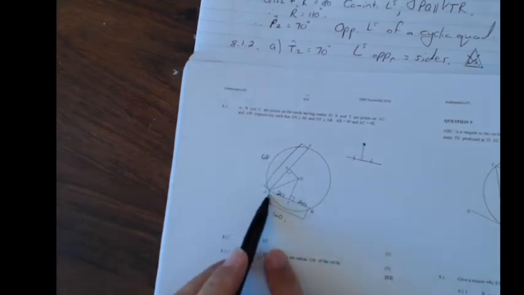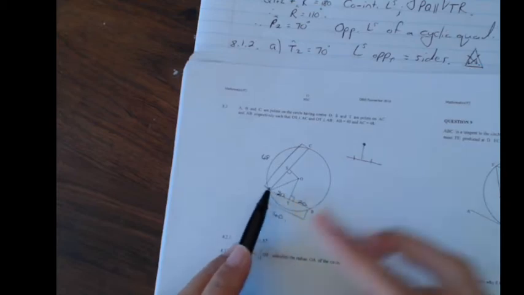Calculate the length of AT. I can see already there the length of AT, 8.2.1.